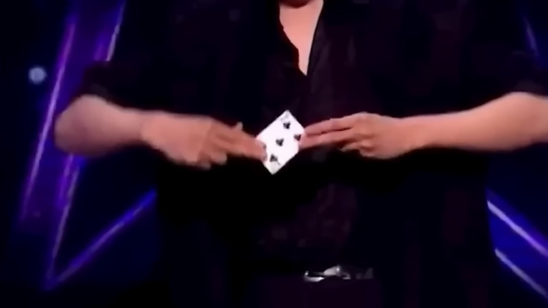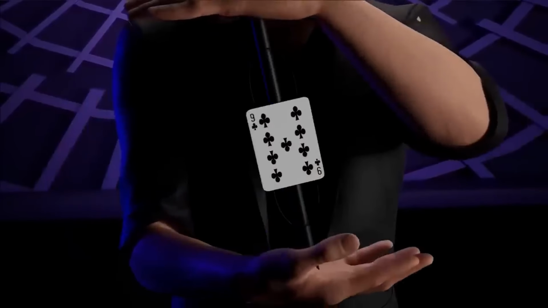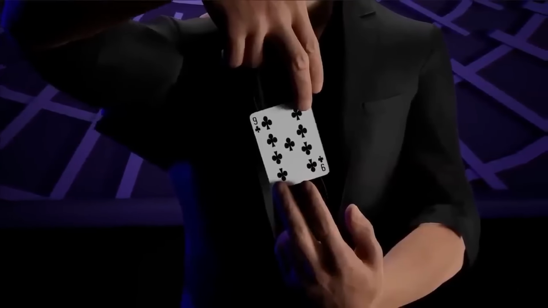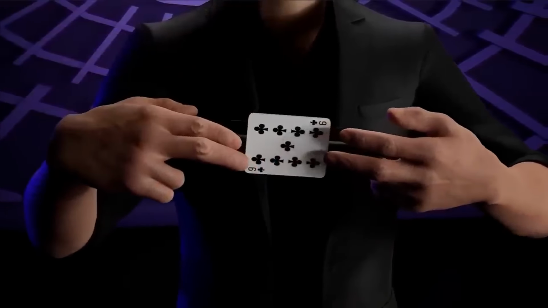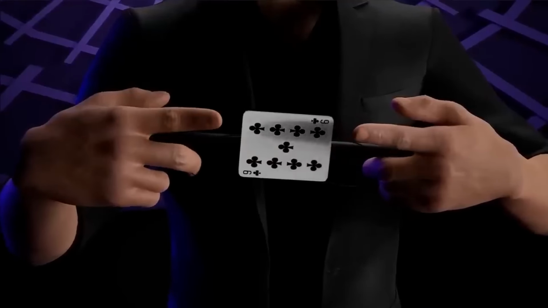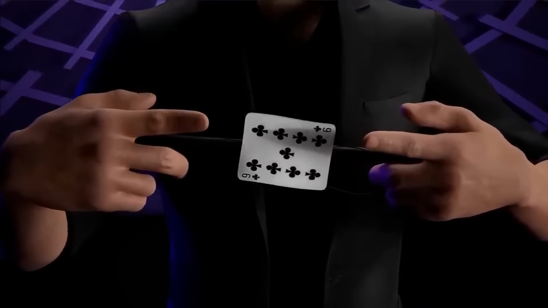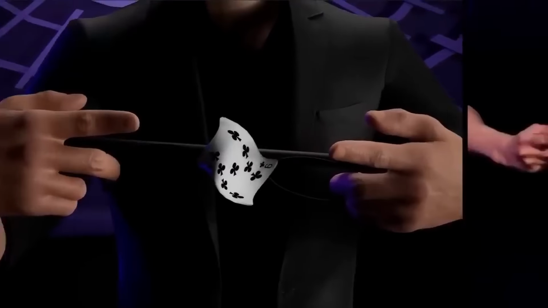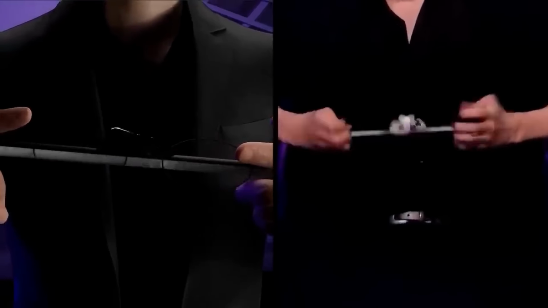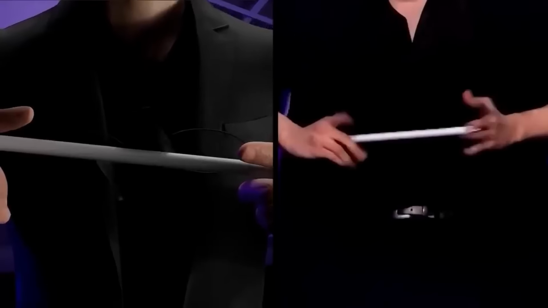This trick depends entirely on the design of the object used. The rod is built with two sides of opposing colors, one completely white and the other completely black. The levitating card is attached to the black side of the rod with black threads, sewn through the card and forming small loops at the edges.